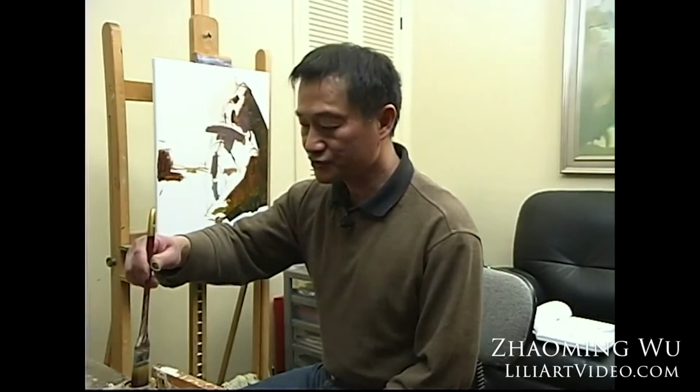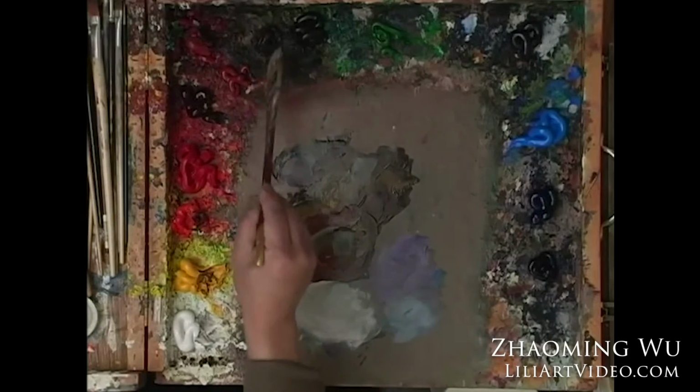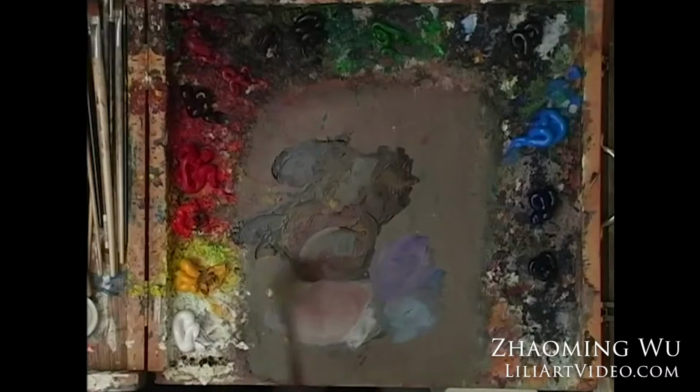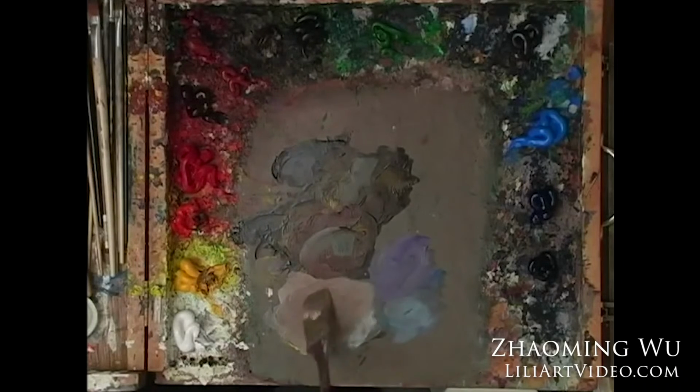Working on the background color. Bigger brush. While mixing the background color, of course it's important to consider the value and the color, but nothing about the detail of the subject, the form and subject detail.